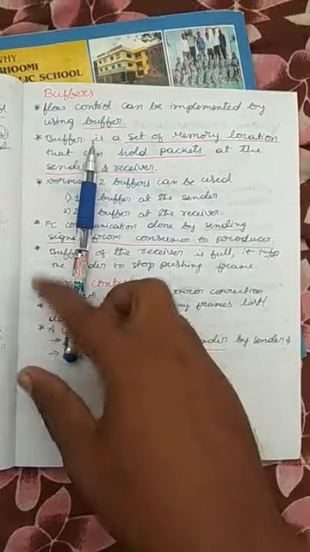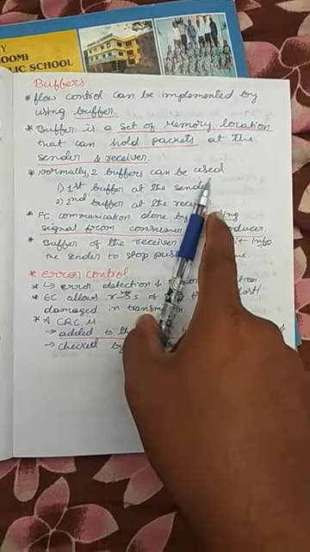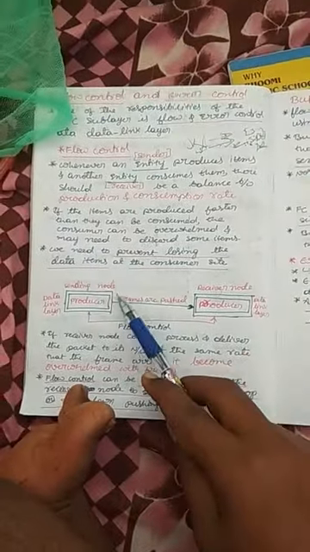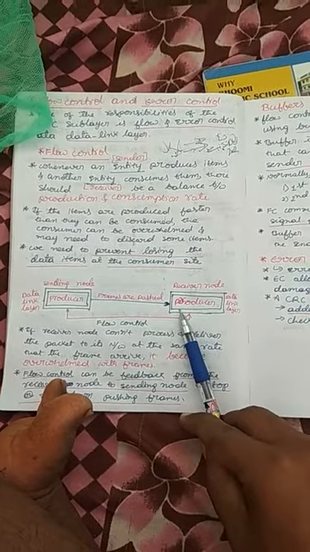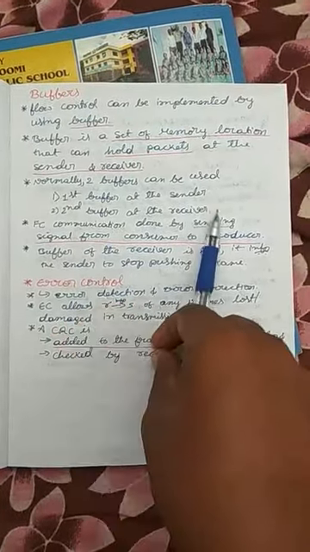Normally two buffers are used: one at the sending side, another at the receiver side. Buffer at the sender side and the receiver side.